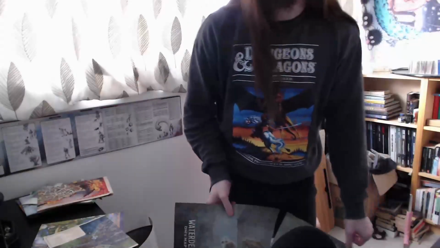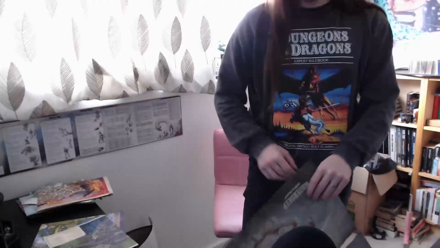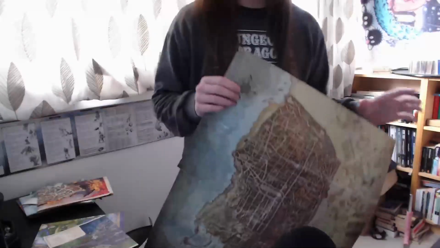Now this is the map that got a little bit destroyed because of my chair running into it on the wall. This is the map of Waterdeep. One of the first maps I got, because Dragonheist was one of the first adventure modules I ever purchased. For years of running D&D, I never ran modules. Only when I started working as a GM did I run modules, and the first ever module I ran was Dragonheist, because I'd already played it. And this is the map.